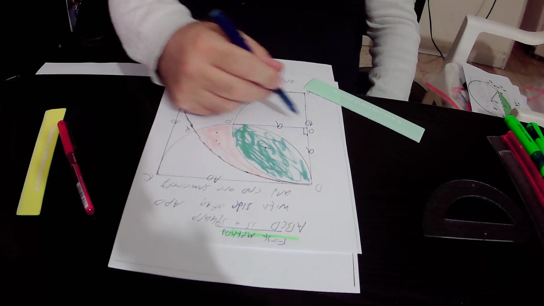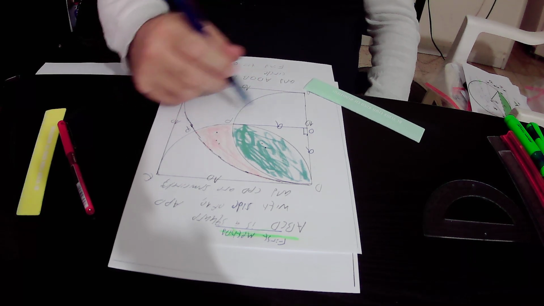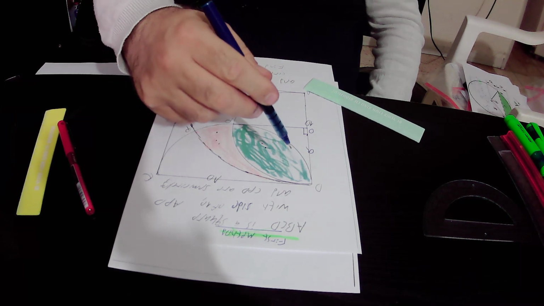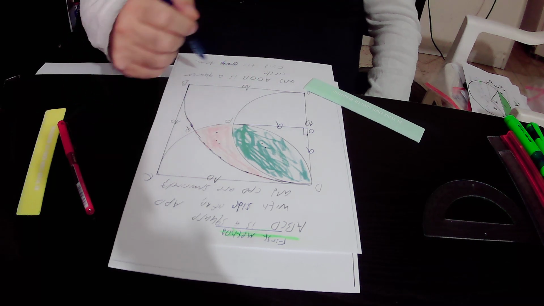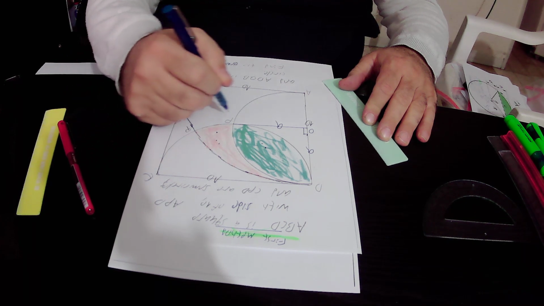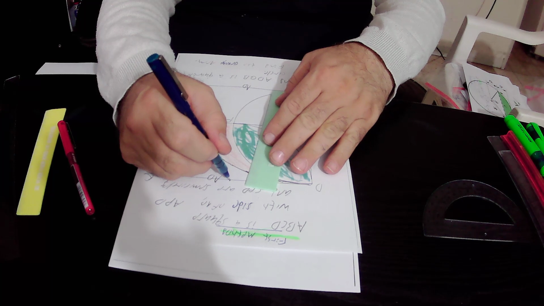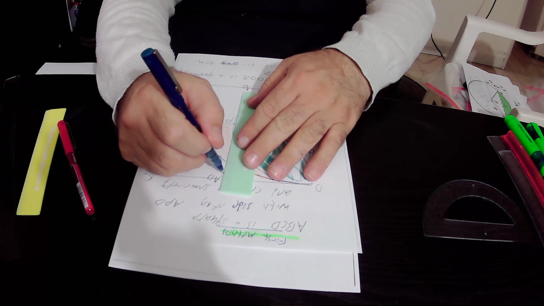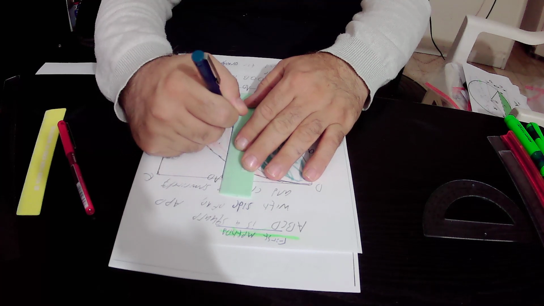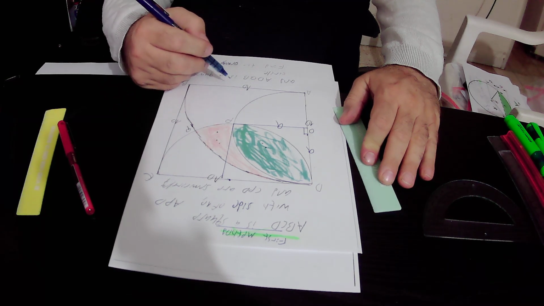So this is the radius, OP is the radius, and the radius is tangent to this semicircle DPC. So likewise, from the center of this semicircle CPD, we will draw a radius that will be tangent to this semicircle at point P.